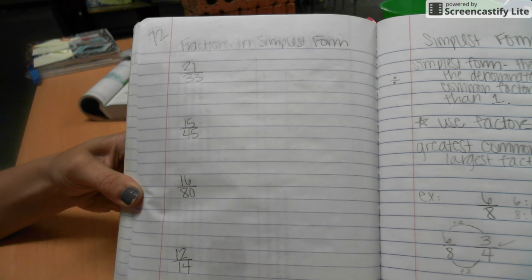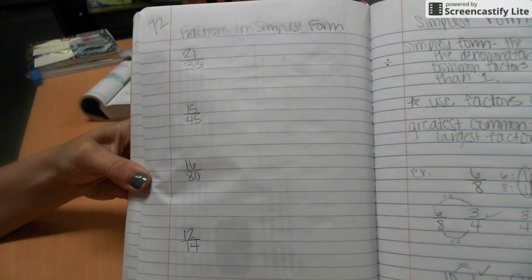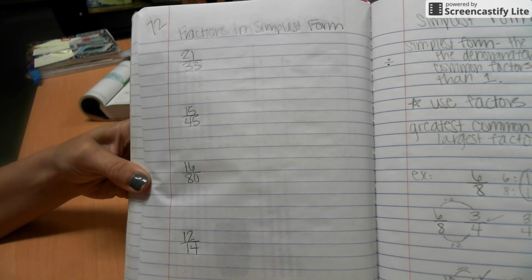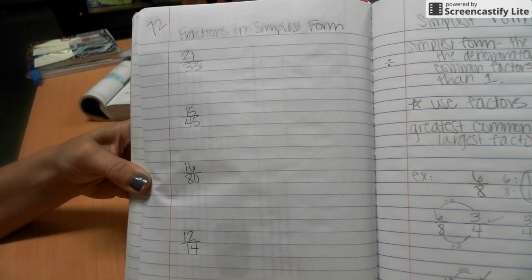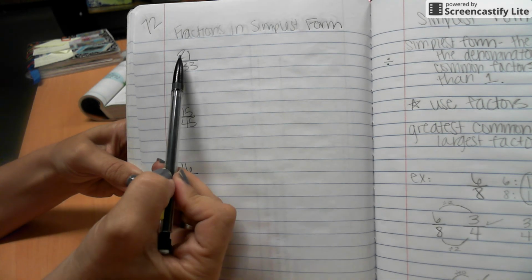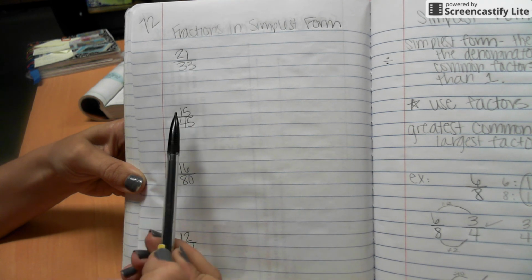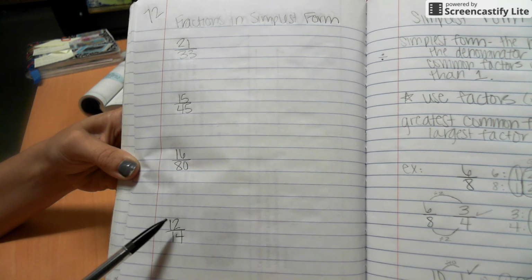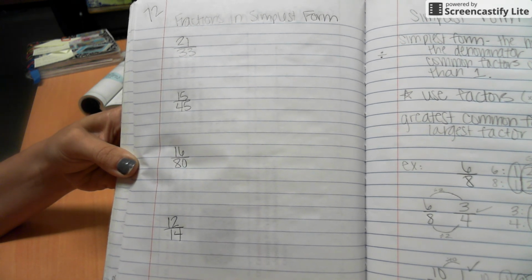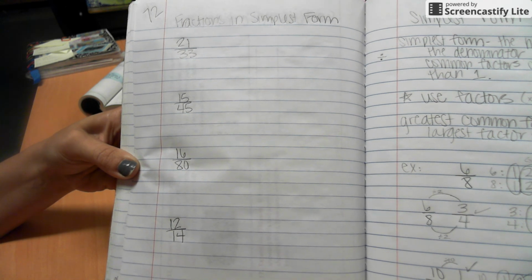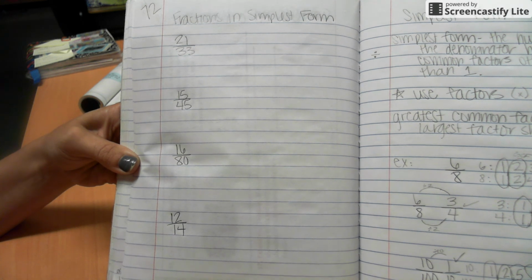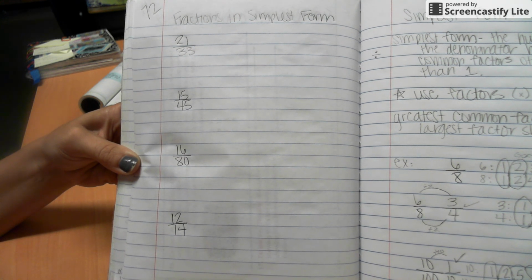All right, on page 72, I have 4 examples that you are going to do. You're going to list the factors, find the greatest common factor, then divide by that greatest common factor to see if it is in simplest form. You're going to do that for 21/33, 15/45, 16/80, and 12/14. Then you're going to bring those to me so I can check them, and then I will tell you what you're going to do on page 525. If you have any questions, go ahead and post them.